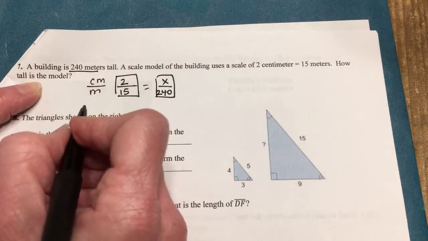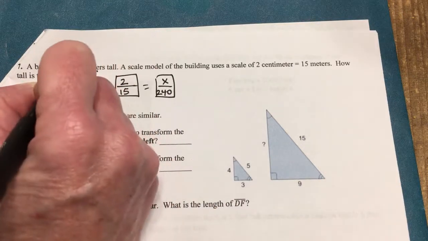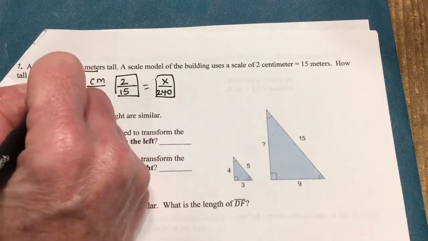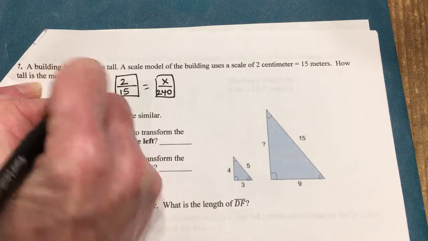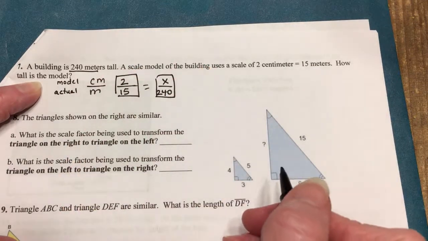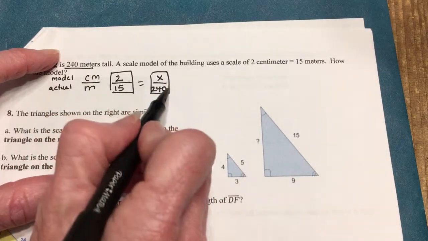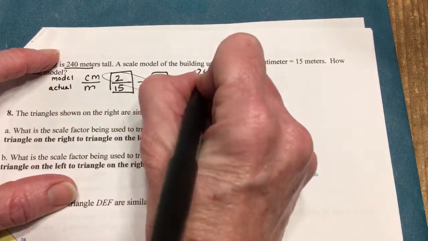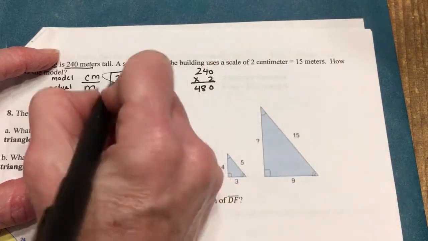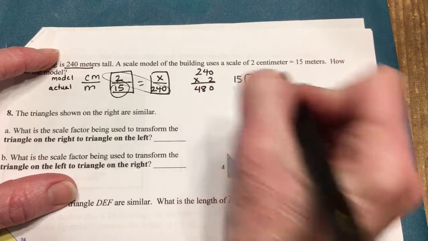Another way to describe this is you could say, all right, the scale model is in centimeters, and then you could say the actual size of the building is in meters. So you could even model the actual, I think it's easier to do centimeters to meters since they have different units. All right, and then to solve it, I'm going to cross multiply, so 240 times 2 would be 480, and then don't forget, you still have to divide 15 into 480.